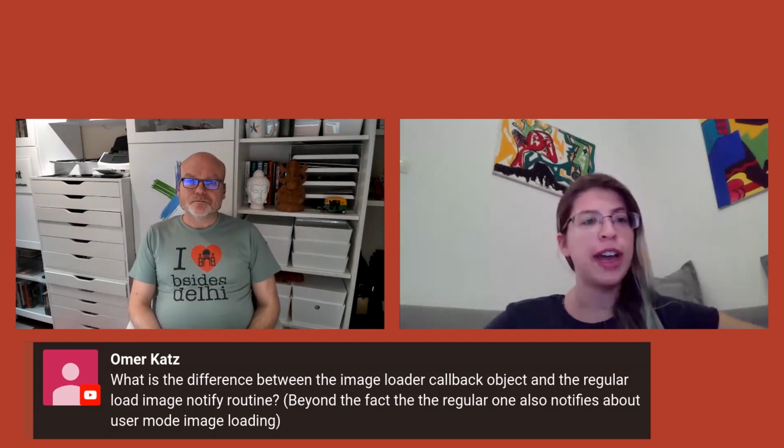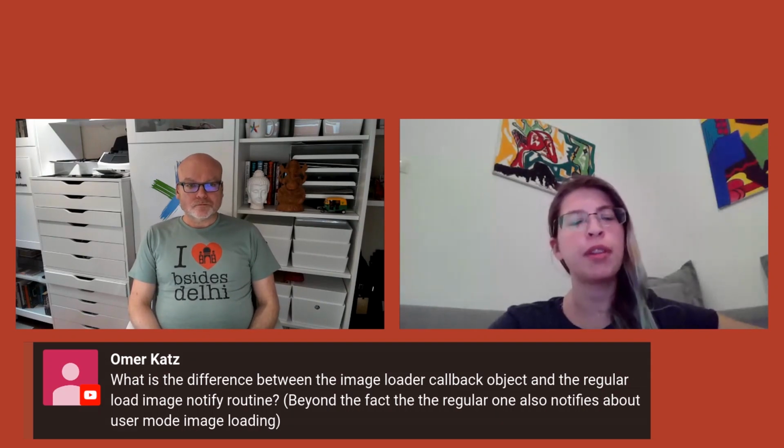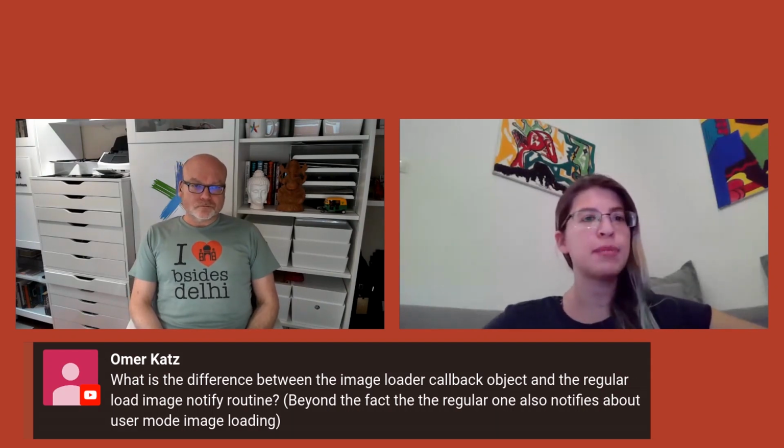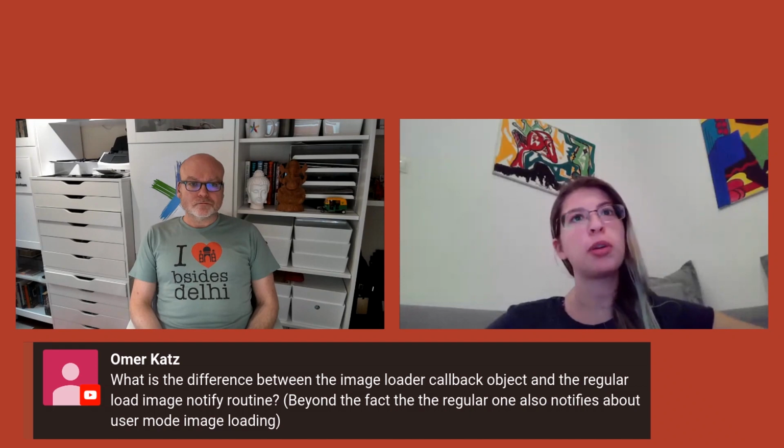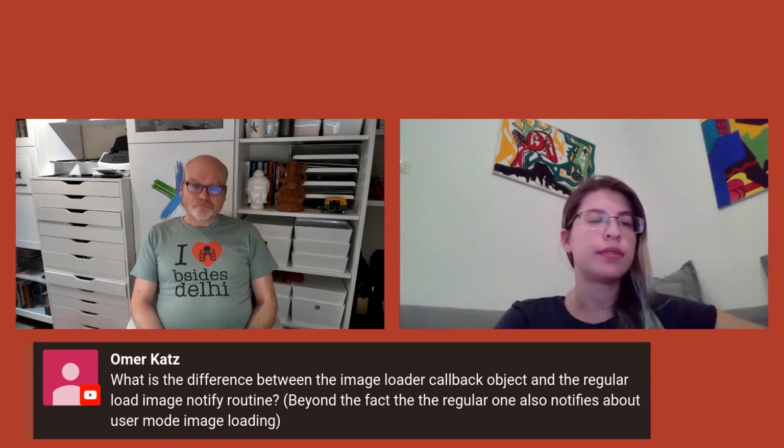It gives you some information that you don't get from the load image notify routine, but they're used for separate purposes, because one is only for kernel mode images, and the legacy image load notify routine is for both kernel and user mode. I hope that answers your question.